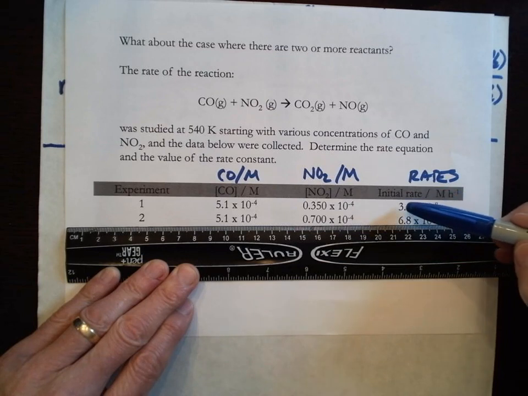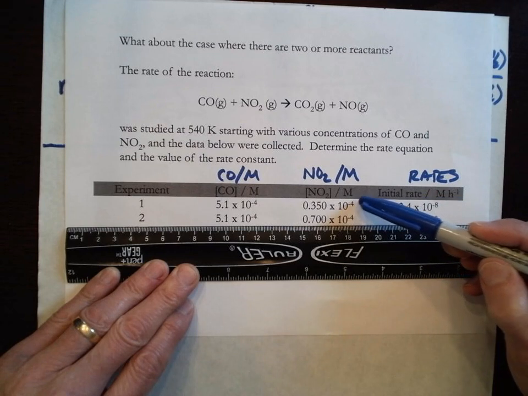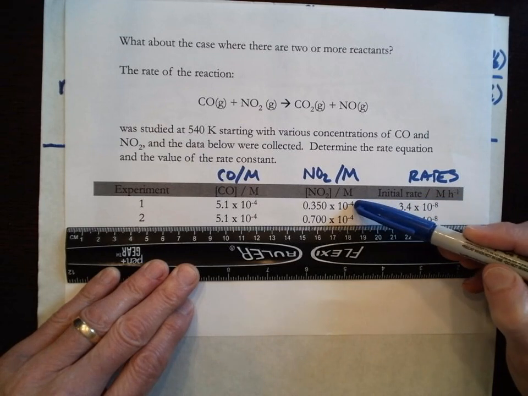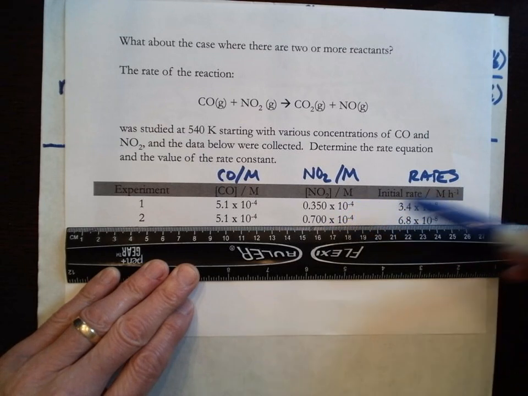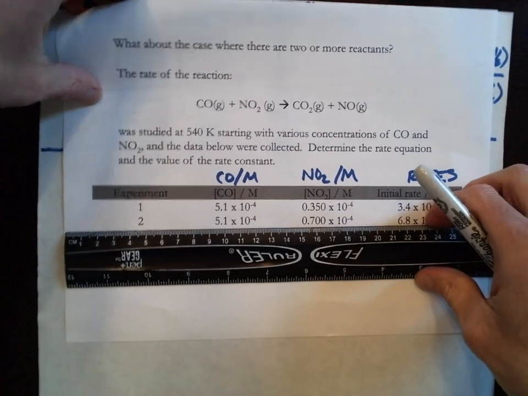And I hope you see that these will cancel. 10 to the negative 8 will cancel if I divide this by this. Basically, what you're seeing is that going from experiment 1 to experiment 2, look what happens to the concentration. Doubling the concentration doubles the rate. Any time you see that, you know you have a first order reaction.